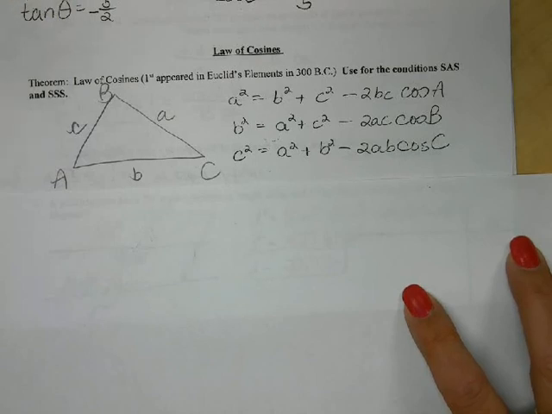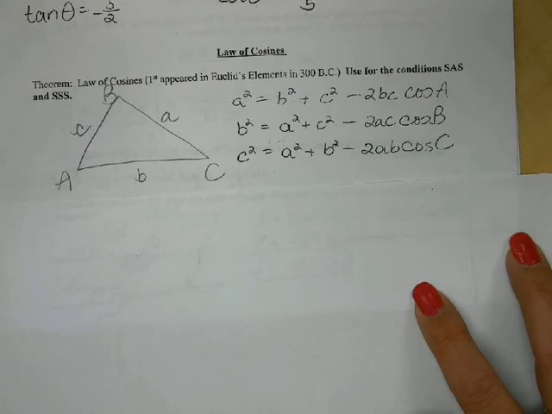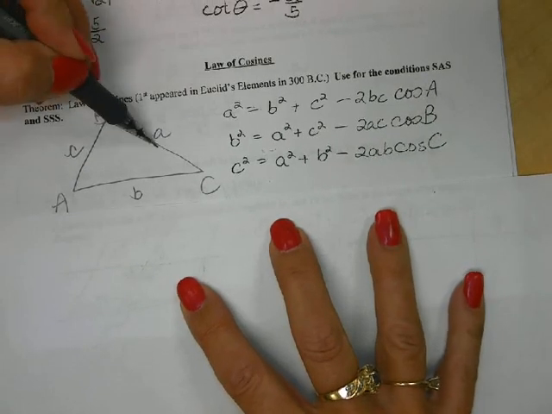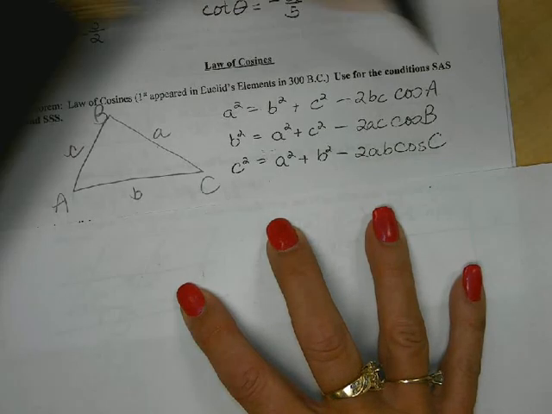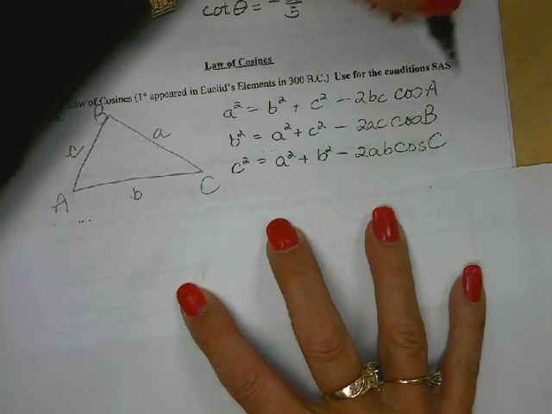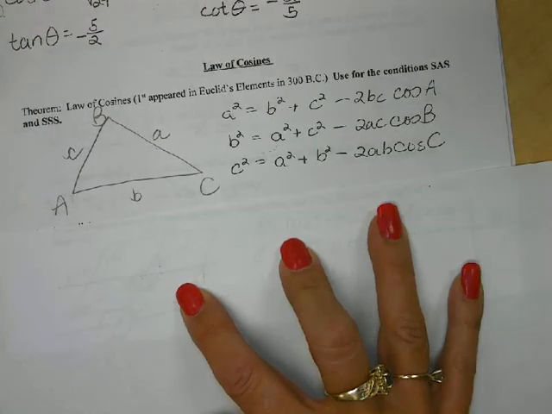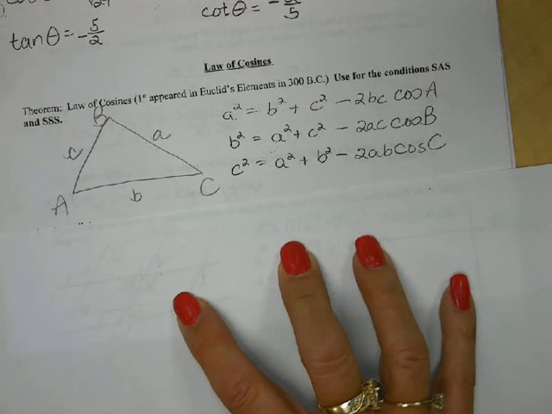And so remember, the idea is this. If I'm looking for, say, this little side, a nice little condition to remember is if you're given a side angle side, that the law of cosines is most helpful in solving our triangle.